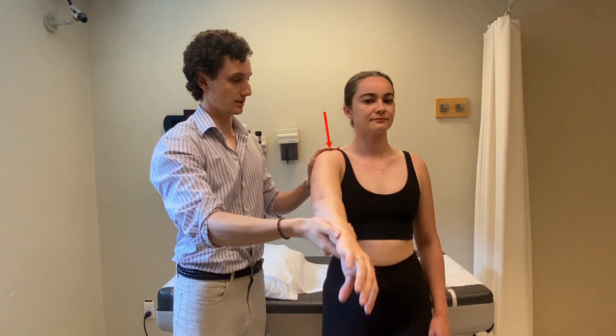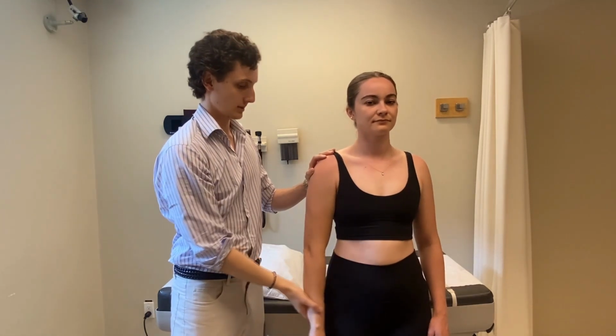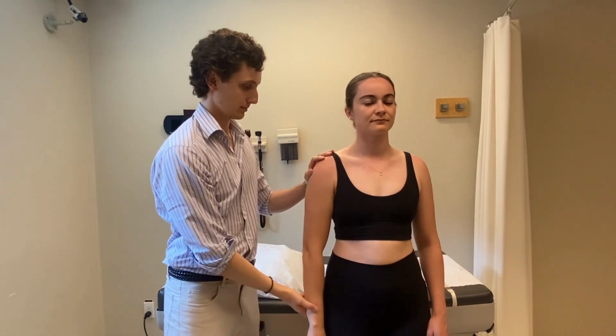A positive test will yield pain in the tip of the patient's shoulder near the acromion process during this motion. Be sure to confirm with the patient that this pain is the same pain that they have experienced prior to coming into the clinic. These findings in combination with other history and physical can inform a diagnosis of subacromial impingement syndrome or rotator cuff pathology.